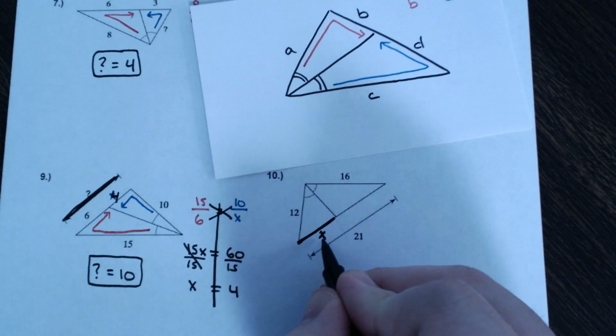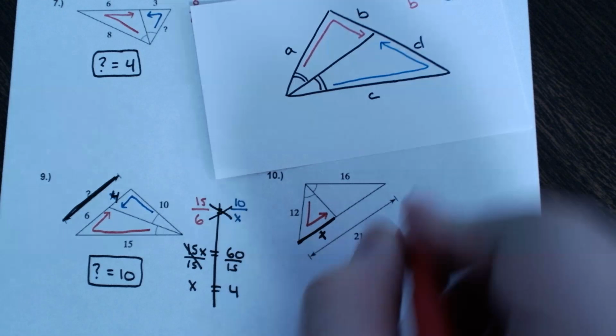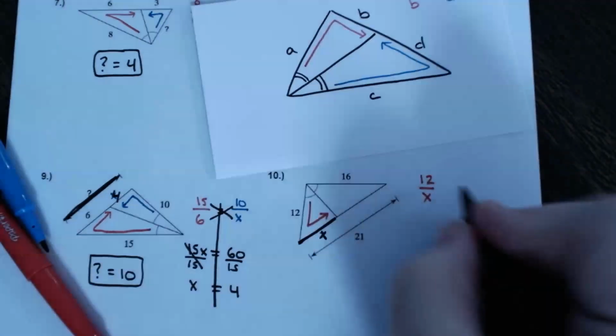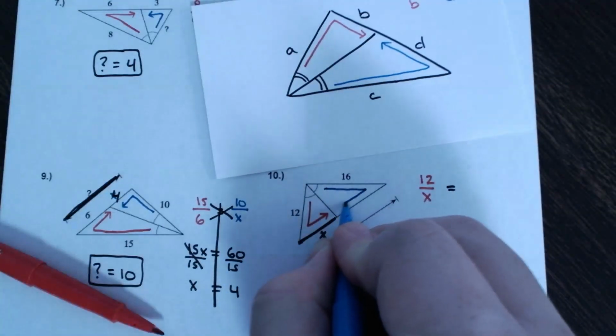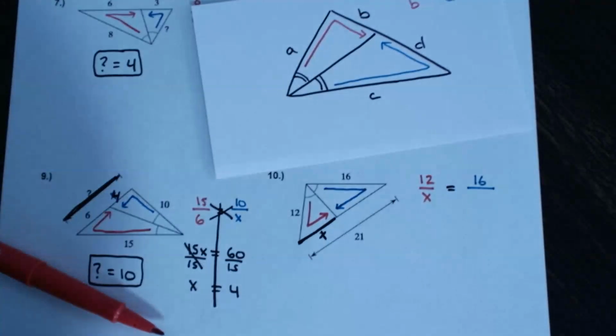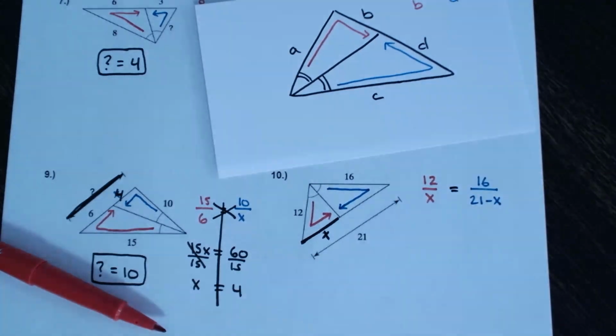It's called x right now, so I'll say 12 over x equals 16 over what? Go for it. 21 minus x.